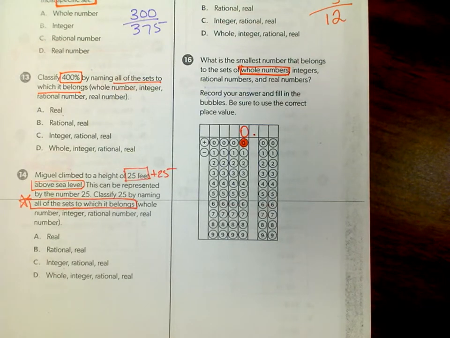Okay, I'm going to verbally tell you what the answers were. You can go back and check yourself. If you have any questions, you can ask them on Google Classroom.